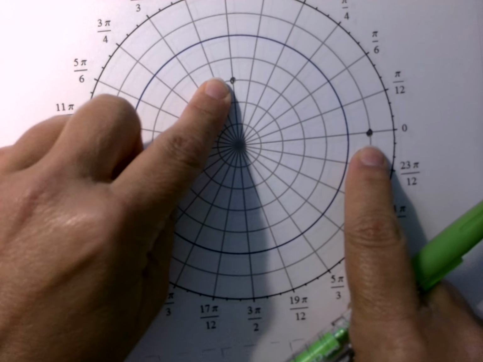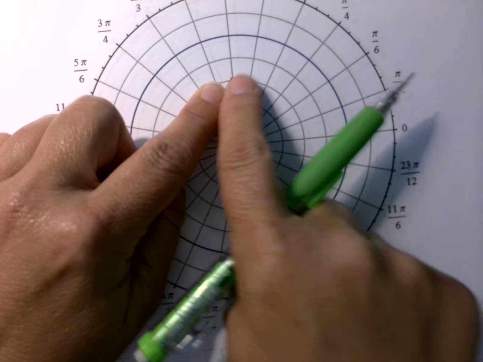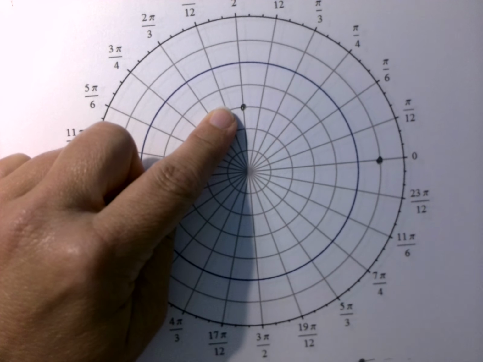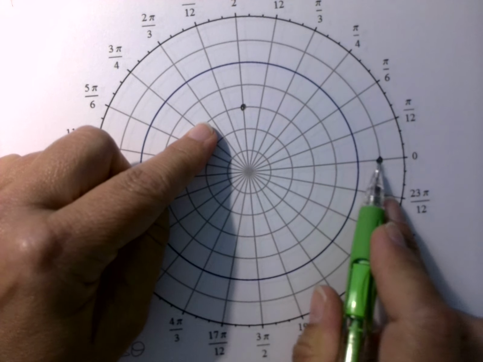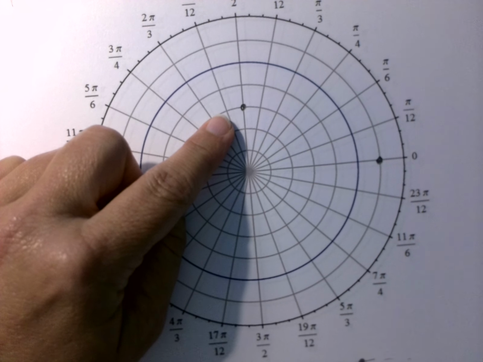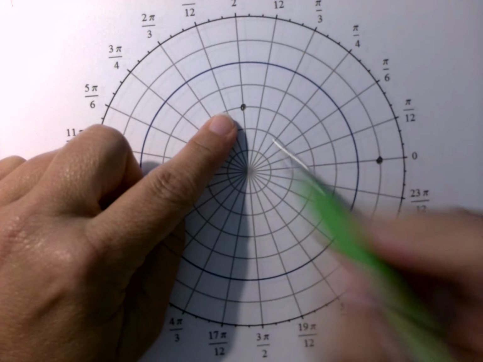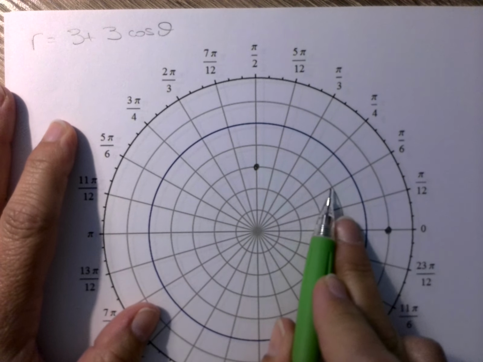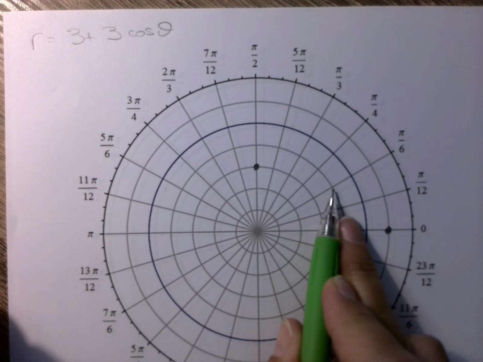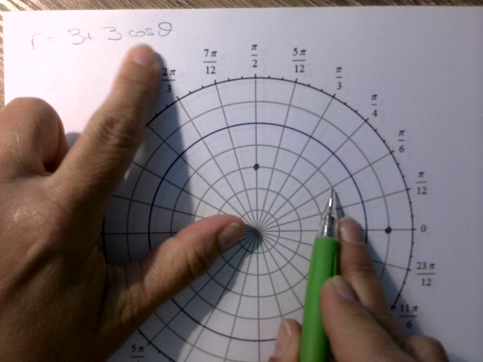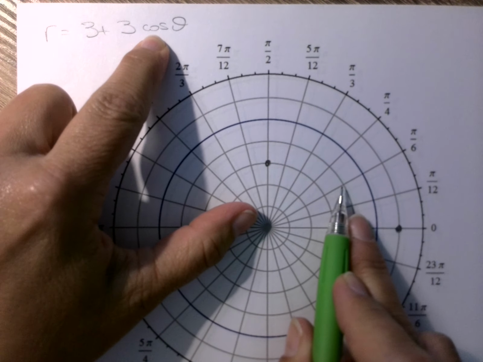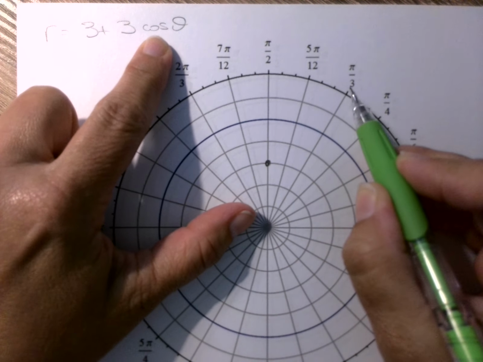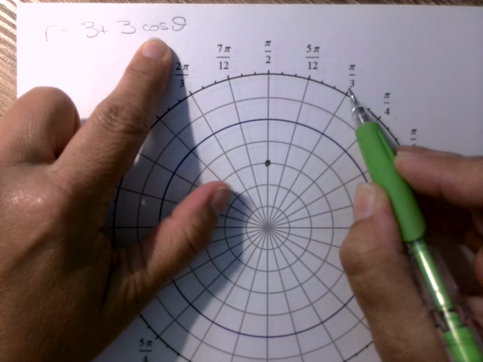Now with those 2 points, it's hard to know exactly what that graph is going to look like. I will tell you that polar graphs are very curvy and rounded, so this is not going to be a straight line connecting these two. But it would help if we had a third point here. What I'm going to do is pick an angle in here that would give me a convenient value to work with. Since our equation is cosine, the convenient angle would be pi over 3, because the cosine of pi over 3 is 1/2.